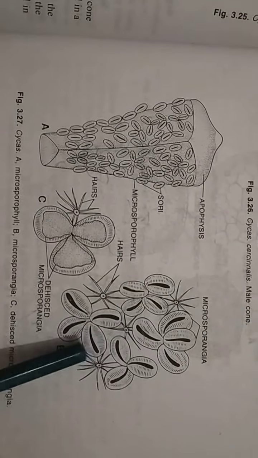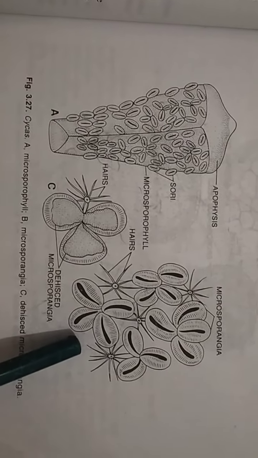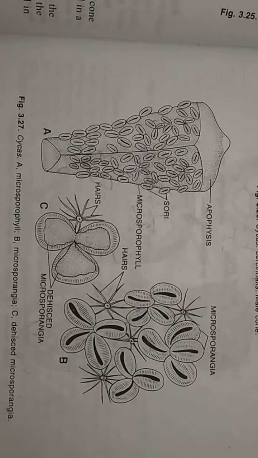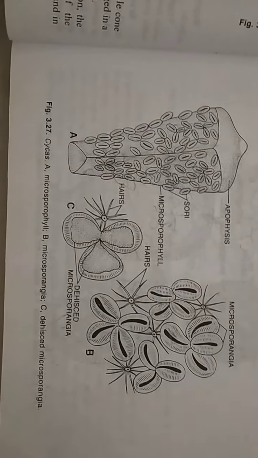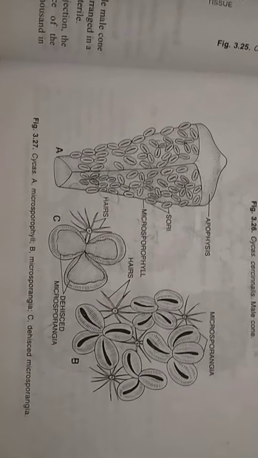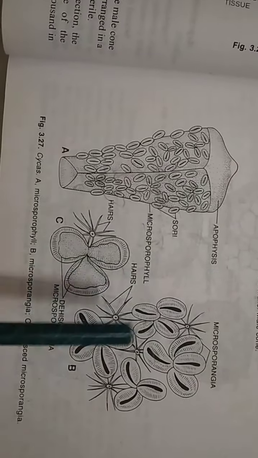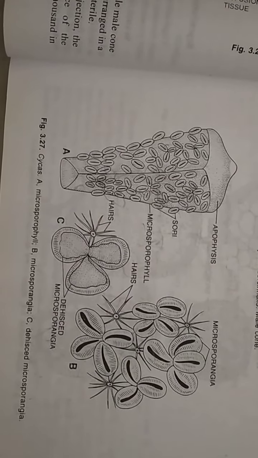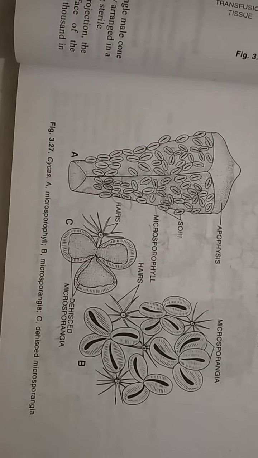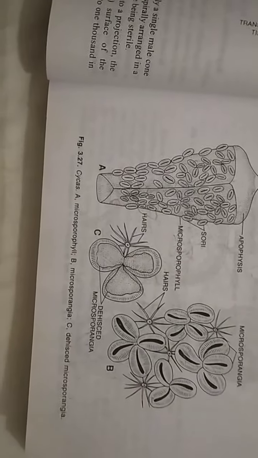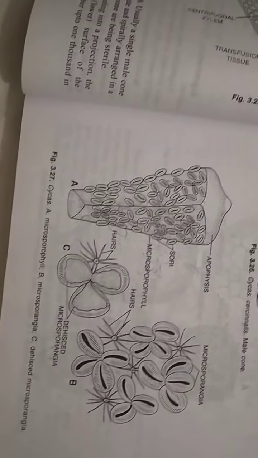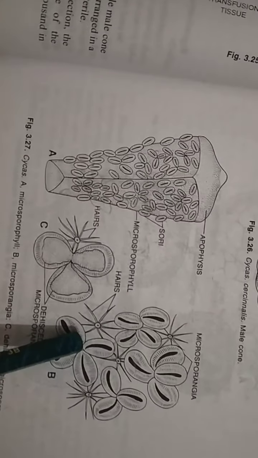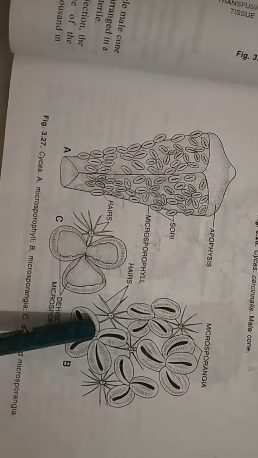The outermost one is a thick, cutinized cuticle, and the remaining inner layers are thin and collectively known as the tapetum.